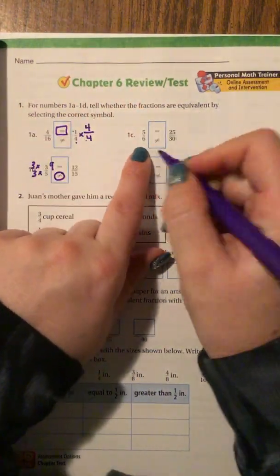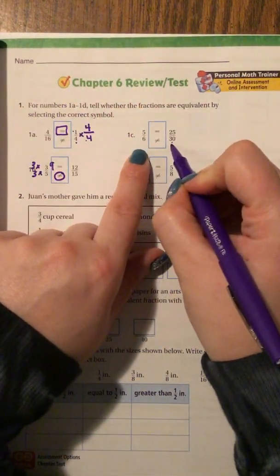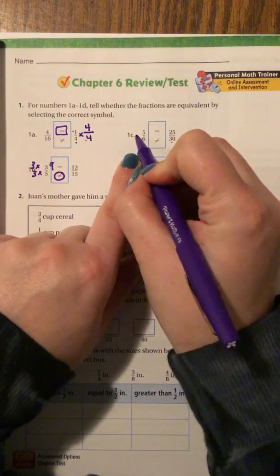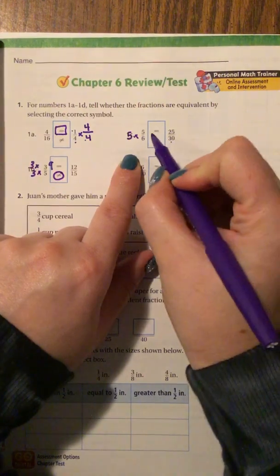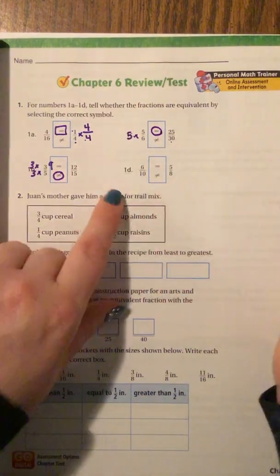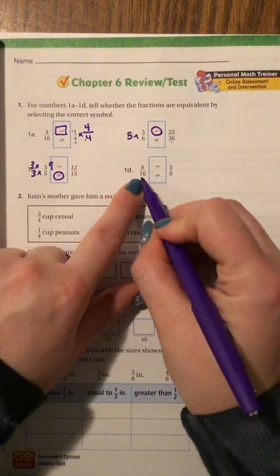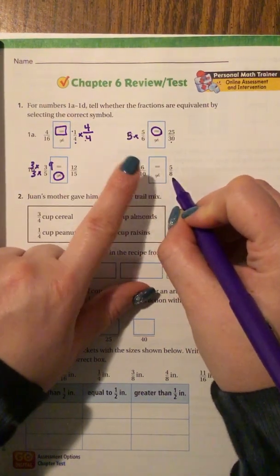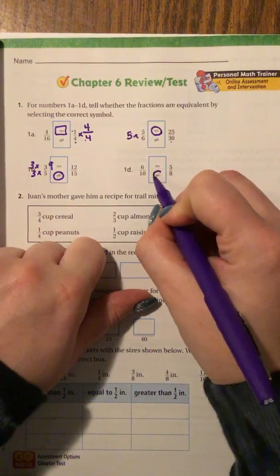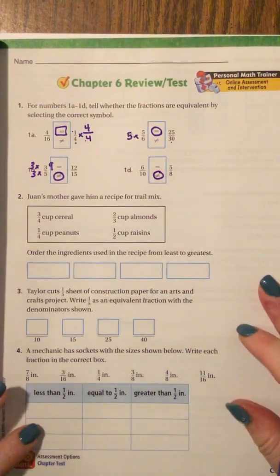On C, 30 is my biggest denominator. So I know I can do 6 times 5 to get 30. 5 times 5 is 25. So yes, that is equal. And on this one, 10 is the bigger denominator, but there's nothing I can multiply 8 by to make 10. So these are not equivalent.